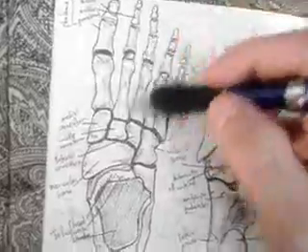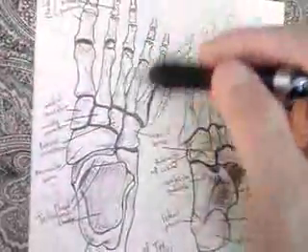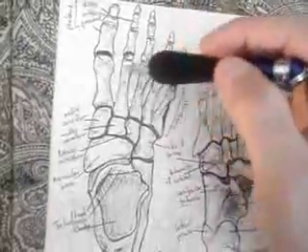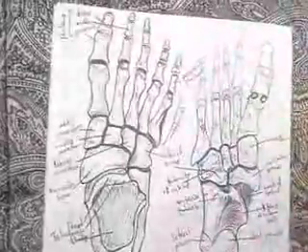And then these five, just like in the hand, we saw metacarpals. Here are metatarsals. Tarsals, metatarsals. And again, the numbering system is the same. The big toe is 1, metatarsal 1. This one, the pinky, is metatarsal 5.